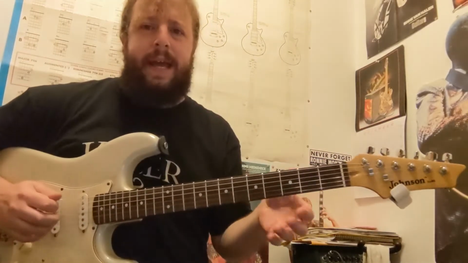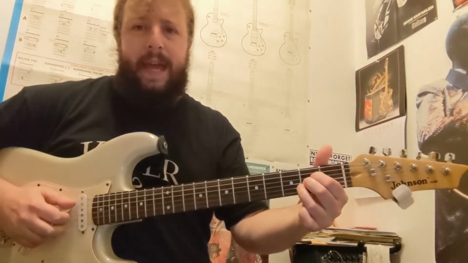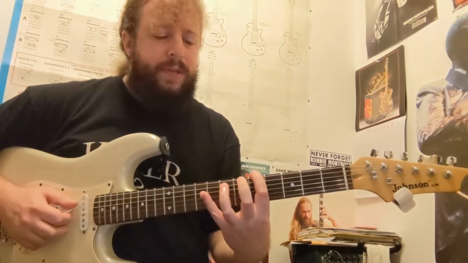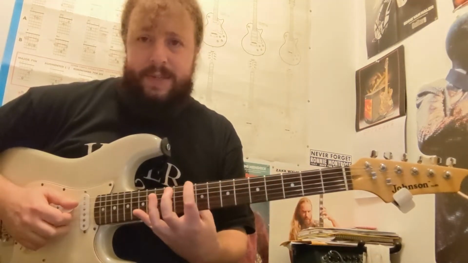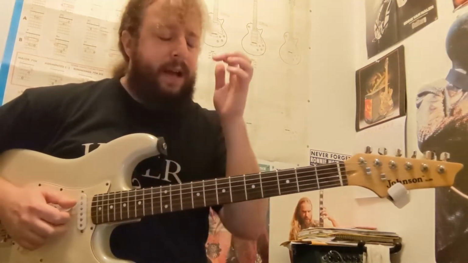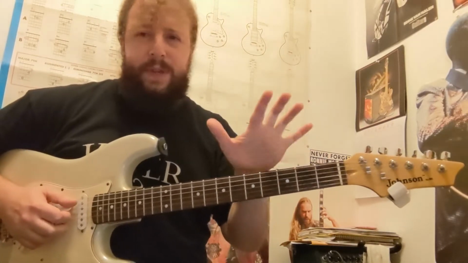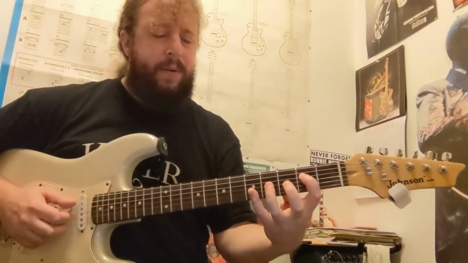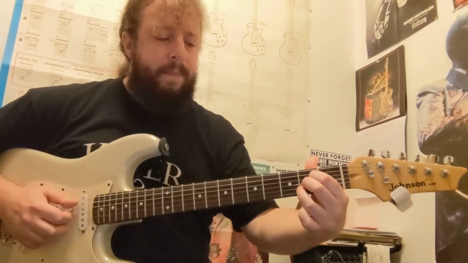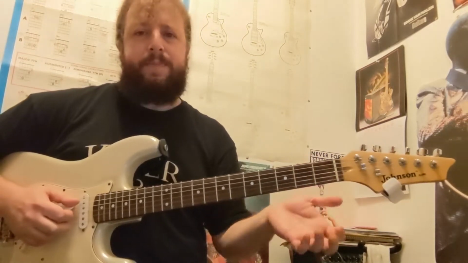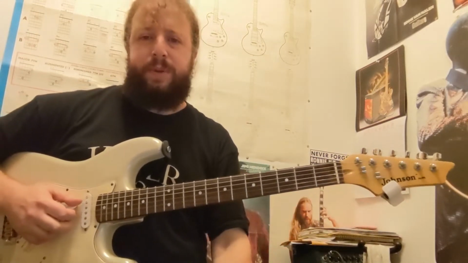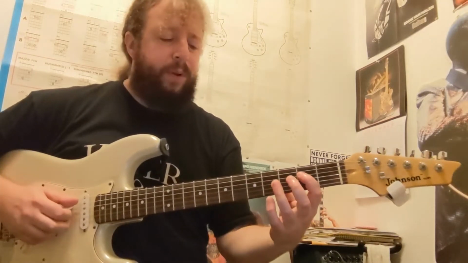So let's break it down here. I'm going to do this in the key of A. There's another way to do this where you can change keys easier. That's going to be another lesson that I'll have coming up. But for today, this one's going to be exclusively in the key of A. I think it's just a little bit easier to grasp. I always show this first to my students when they're first learning this shuffle rhythm.